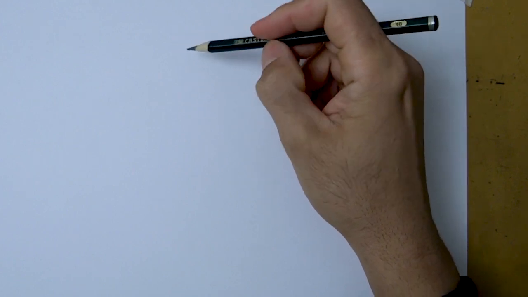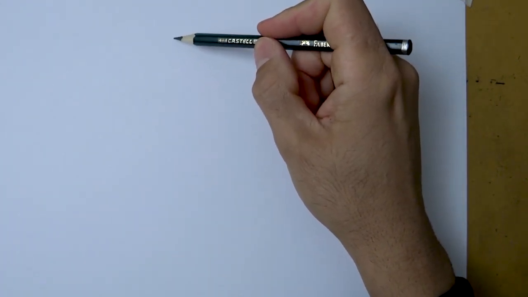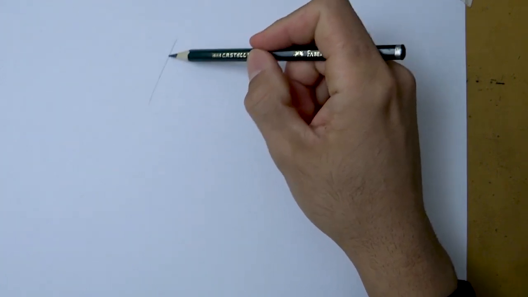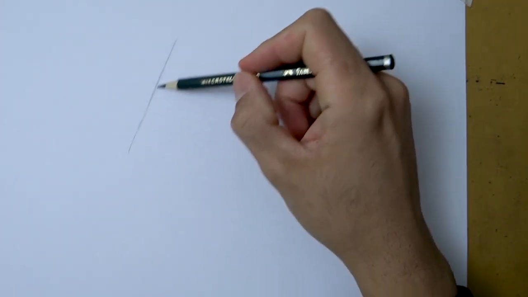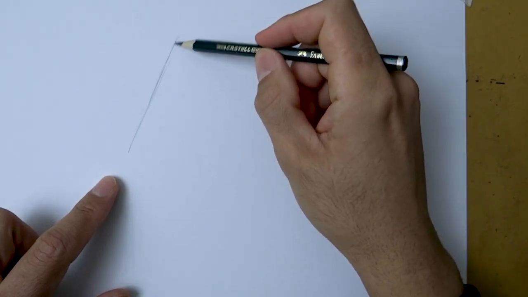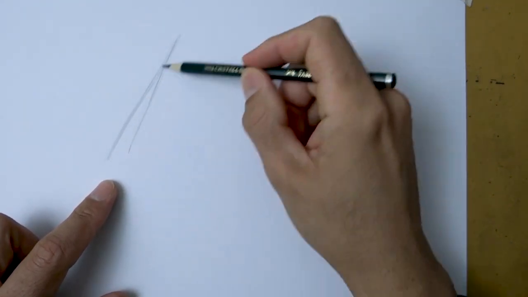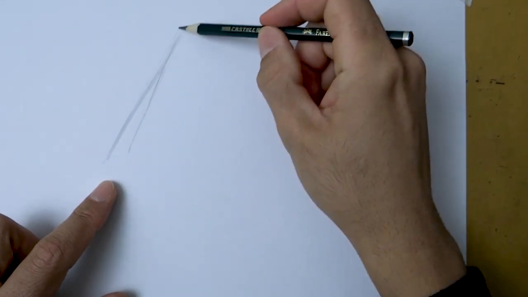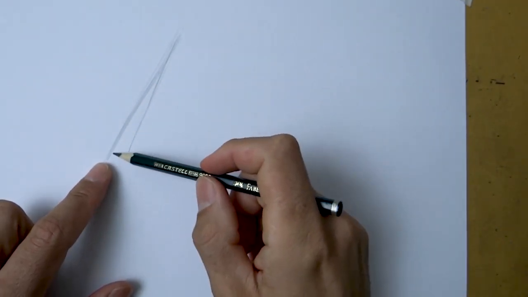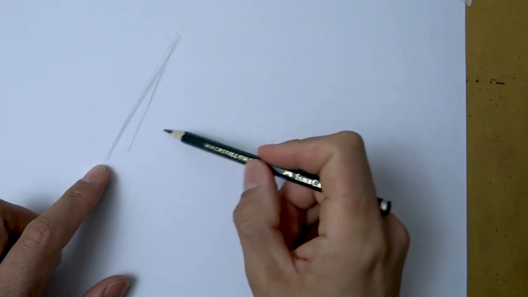We are going to start by drawing the star in a very simple way. Make a diagonal line joining the top part to the lower left part of the star. And you can make it a slightly larger or smaller opening. Does it matter? Actually, you can decide.